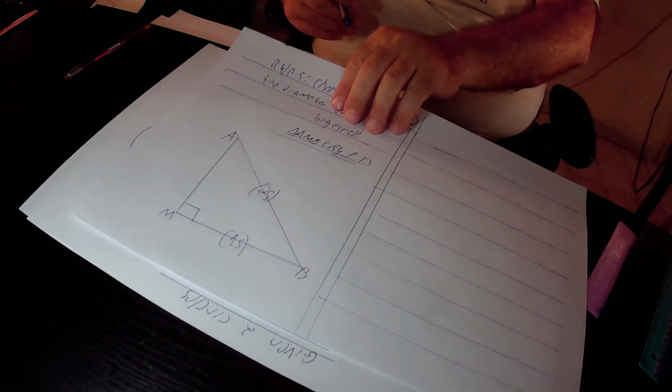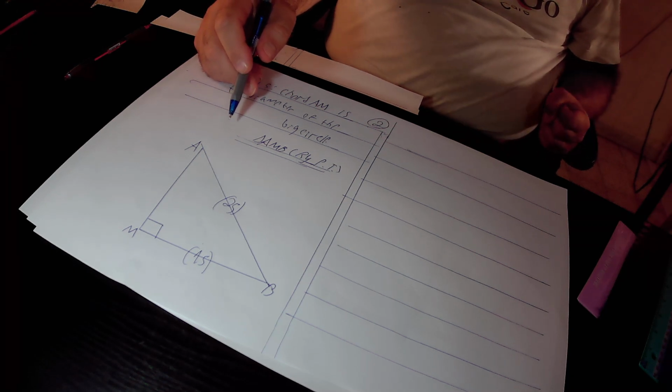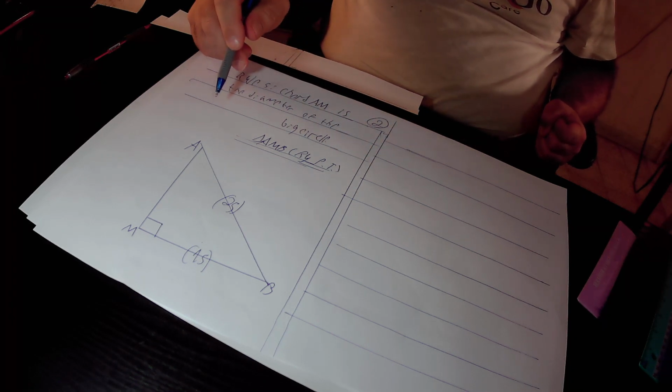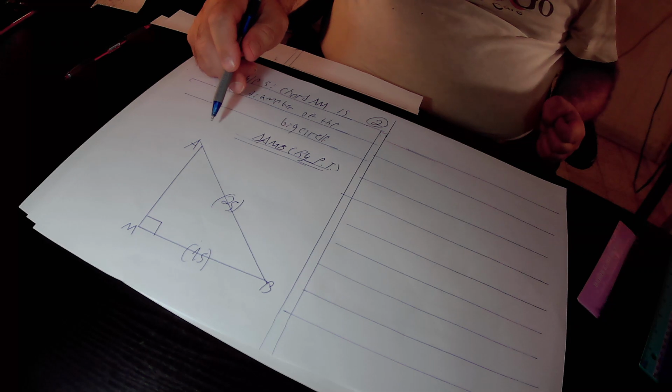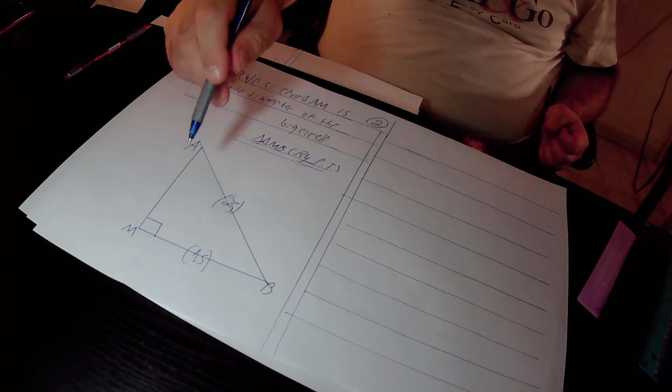So actually, this is the right big triangle A and B that I copied from the original drawing. In this right triangle, according to the Pythagoras theorem, AB squared, that is the square of the hypotenuse, is equal to AM squared plus MB squared.